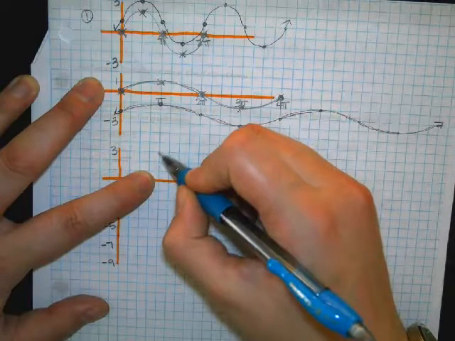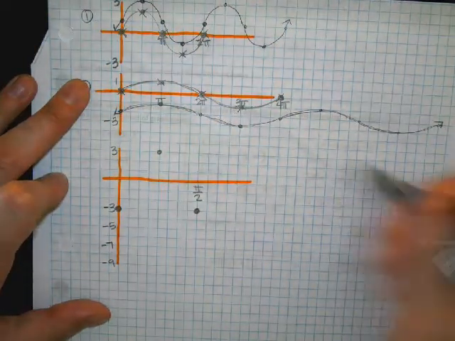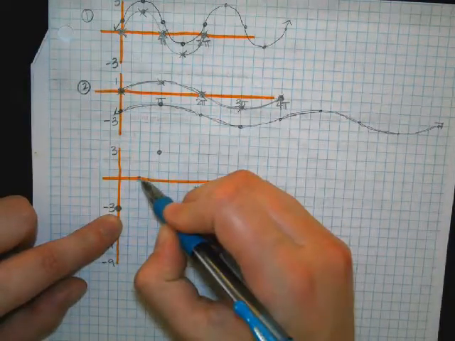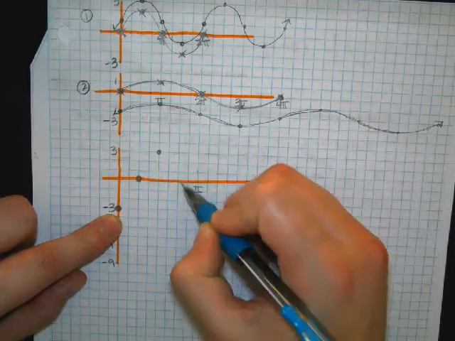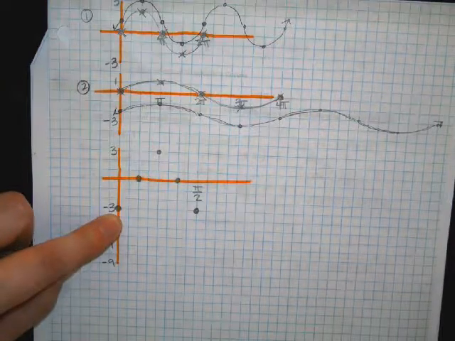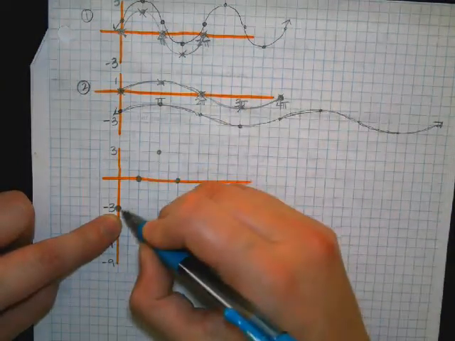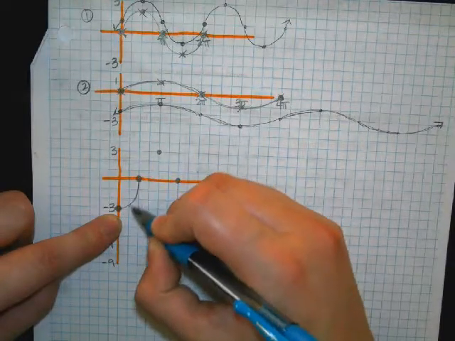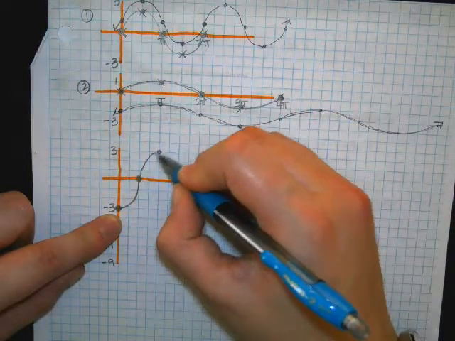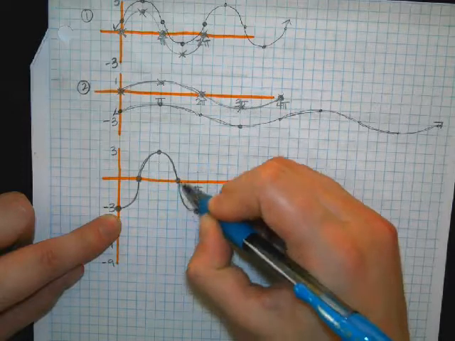1, 2, 3. Okay. In the middle of these 2 points, it's going to cross 0. Now, I cannot make this graph look like a V because it's not a V. So this part right here is like half of a U. You guys see that? That's half of a U shape. This is a whole U shape. And then this is half of a U shape.